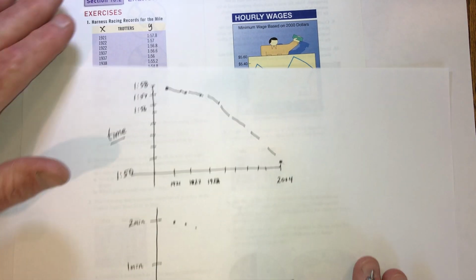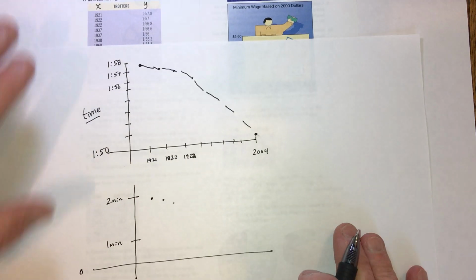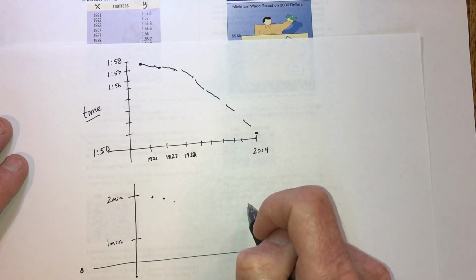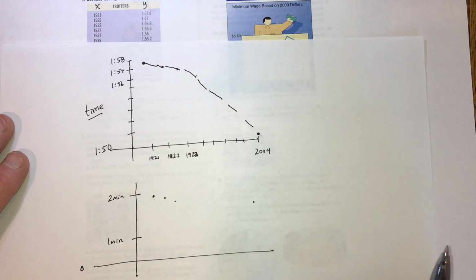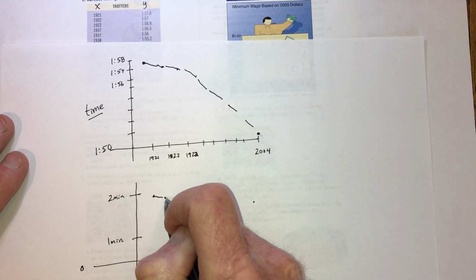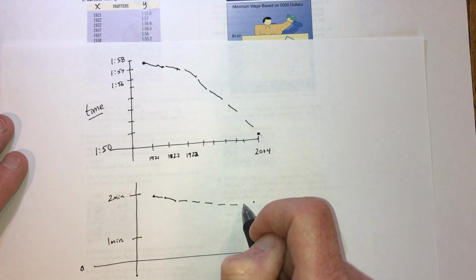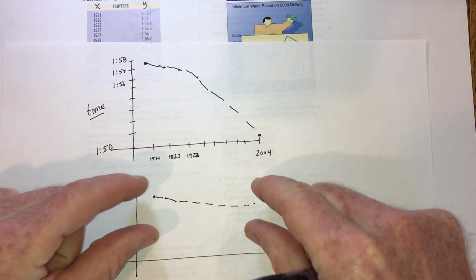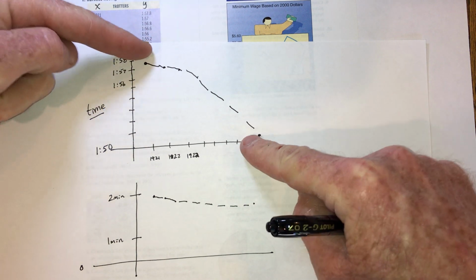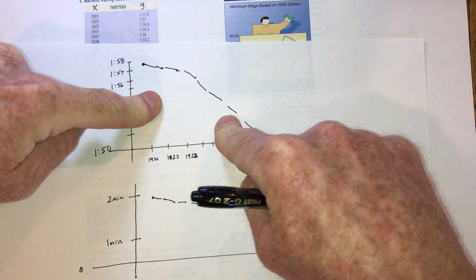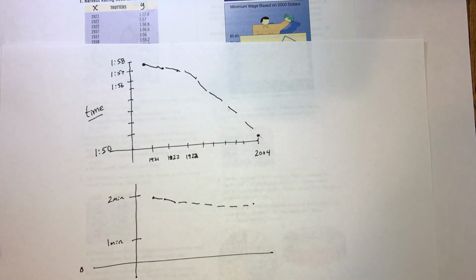And they go down to 1:50.2. So 1:50.2, by the time you get to 2004, it's going to be like this. So then you would see that, yeah, there's a little bit of difference. They definitely are getting faster, but it's more like this much difference rather than this much difference. That is an over-exaggeration.